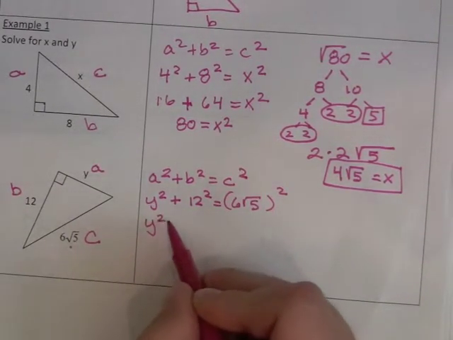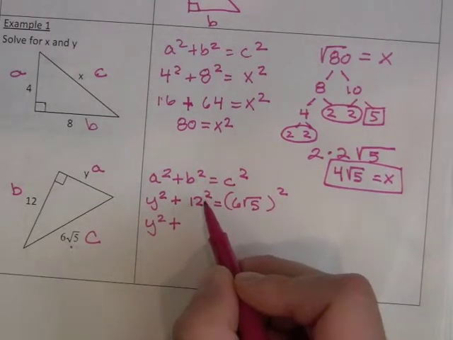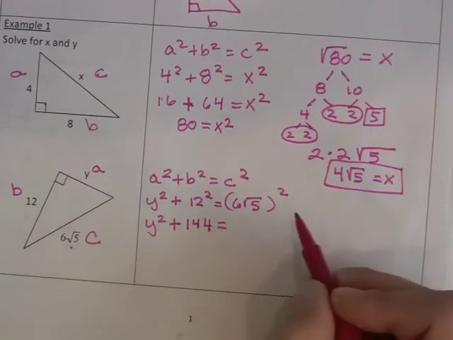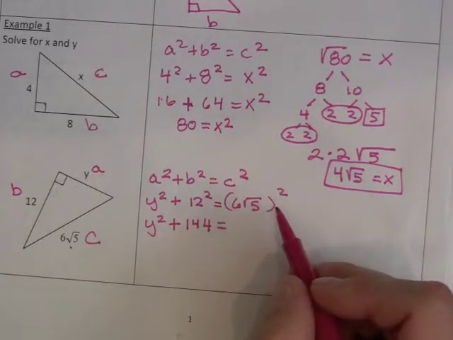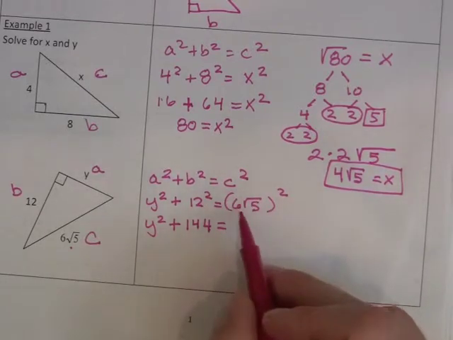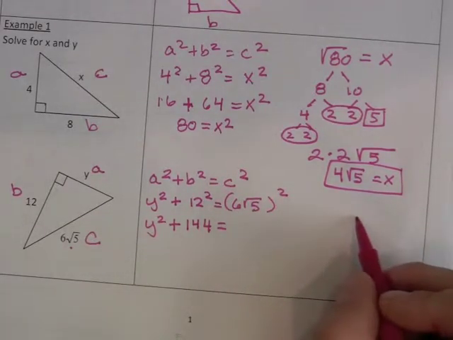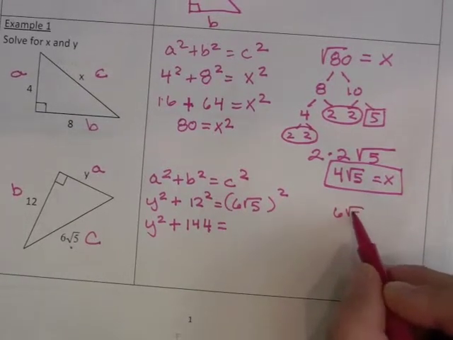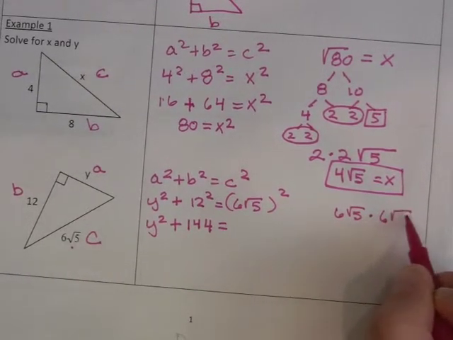So I have y squared plus 12 squared, which is 12 times 12, or 144. Now 6 radical 5 squared is a tough number to square. What this means is to take 6 radical 5 and multiply it by 6 radical 5. So over here on the side, I'm going to do that: 6 radical 5 times 6 radical 5.